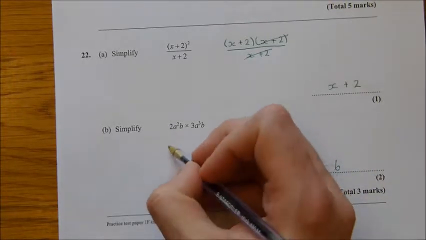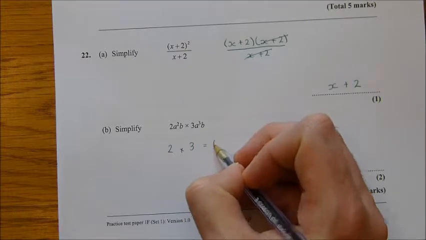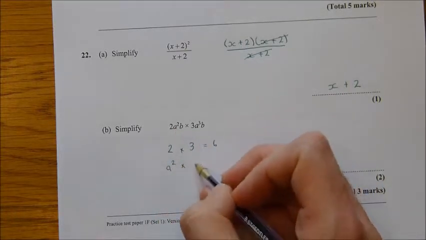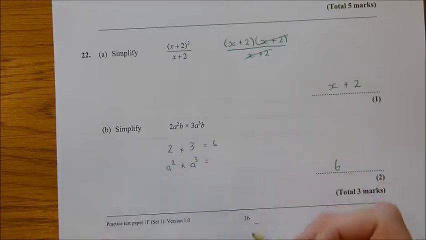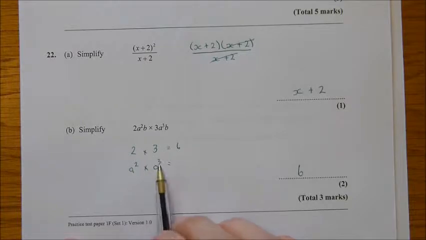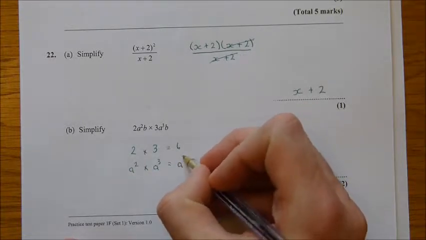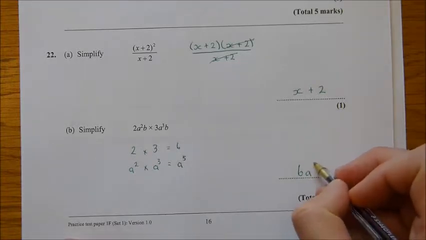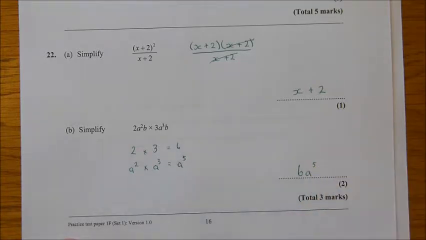What we've got then is, let's just write down what we've just done. 2 times 3 is 6. We've then got a squared times by a cubed. Well, this is where your index laws come in now. Multiplying powers, we're going to add those powers together to give us a to the power of 5. So we've got so far 6, a to the power of 5.